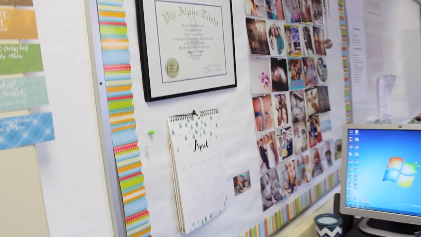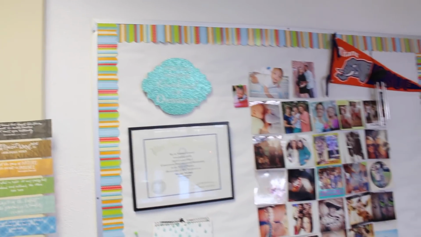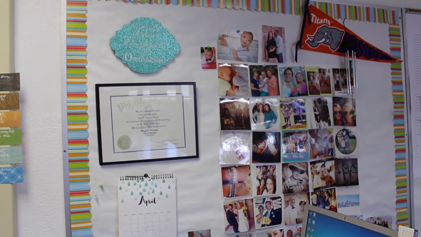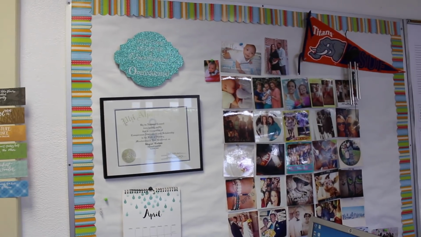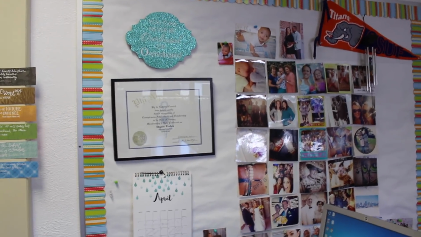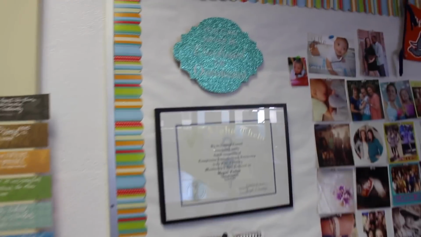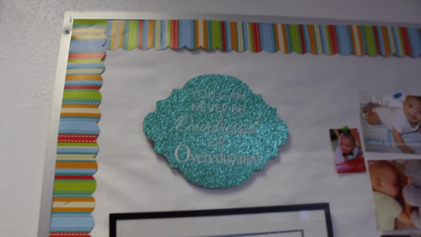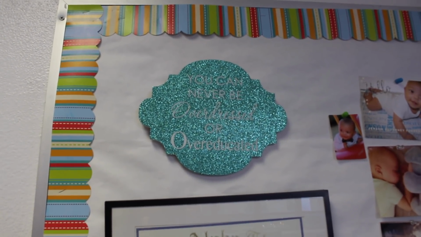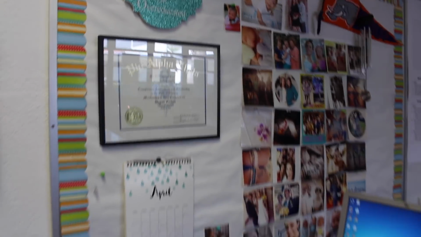This is my desk. Oh, and here, this is my little bulletin board just for myself. I have a bunch of pictures. I have my Cal State Fullerton Titans pennant up there, my Phi Alpha Theta Honor Society plaque. Oh, and this says, I don't know if you can see it well, you can never be overdressed or overeducated. I like that quote.